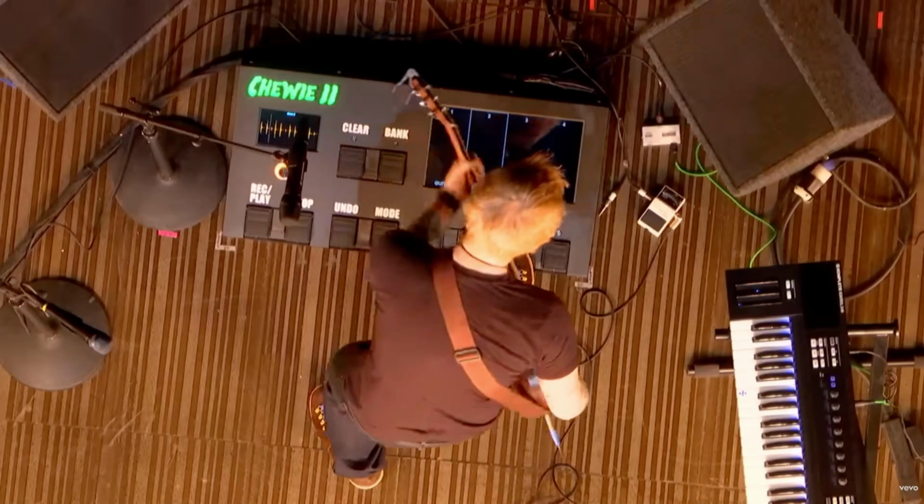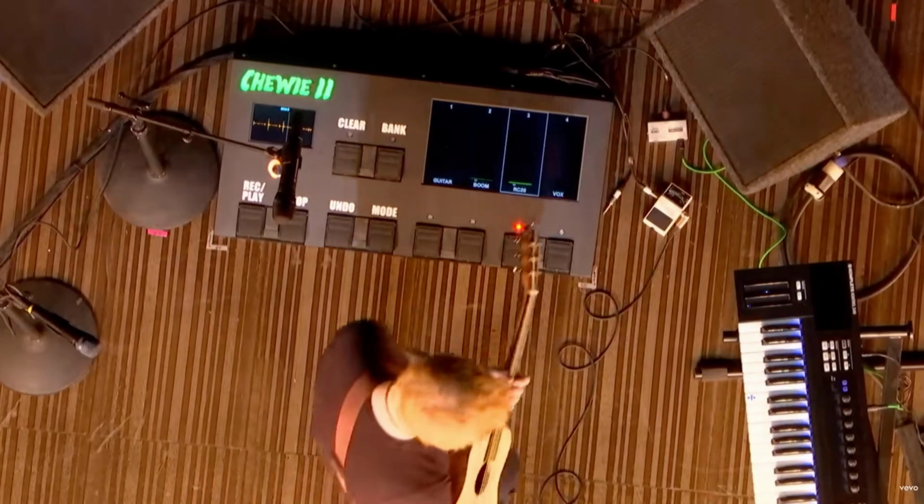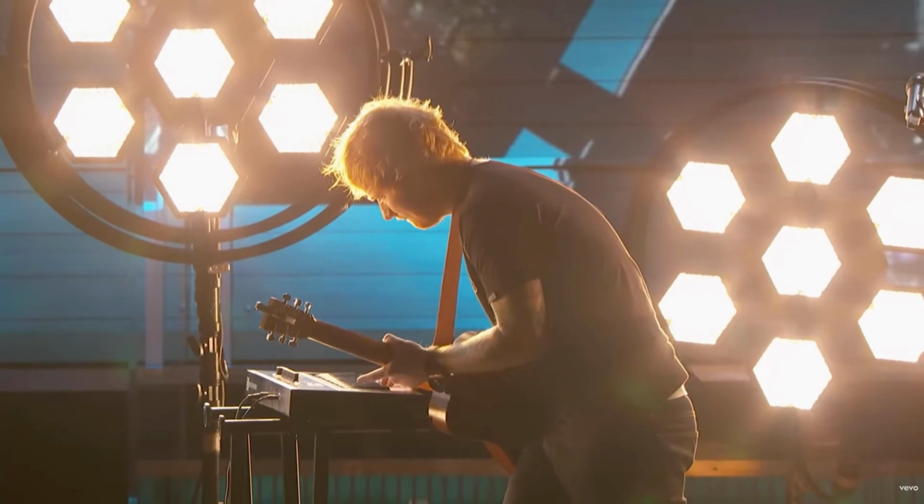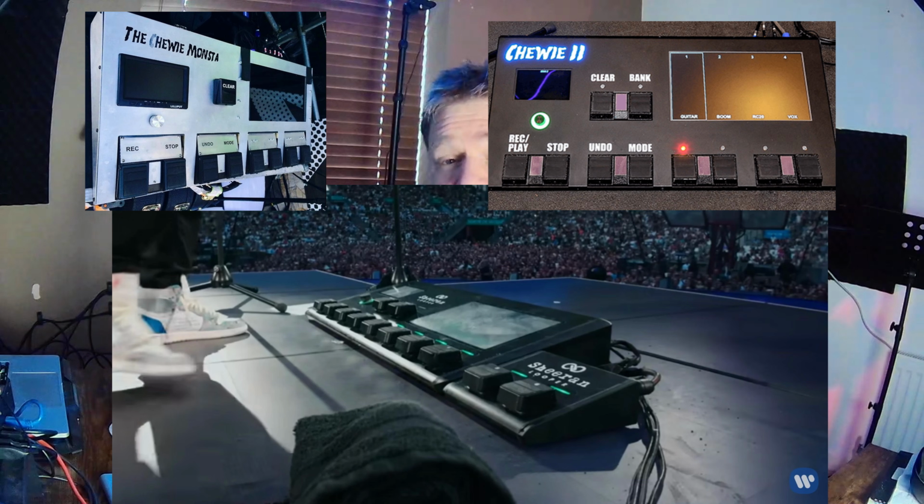The first time I saw Ed Sheeran's custom pedal board was during a performance of Shape of You. I think it's fair to say that it broke the internet. Everyone wanted to know how it worked and where they could get one from. Back then, you couldn't buy one. He's had a few iterations of this pedal. The first one was called Chewy Monster, the second one was called Chewy 2, and I think he currently is using something called the Sheeran Looper.